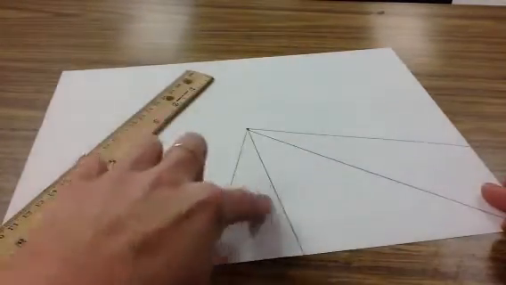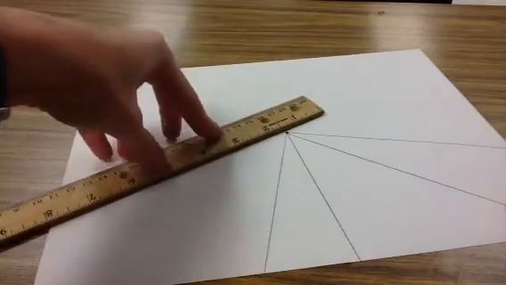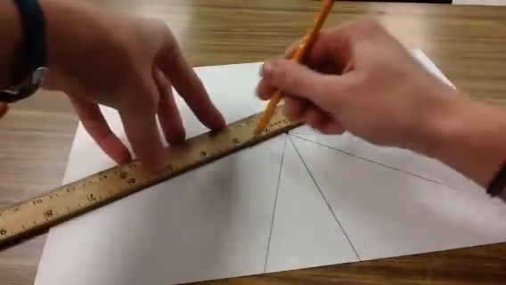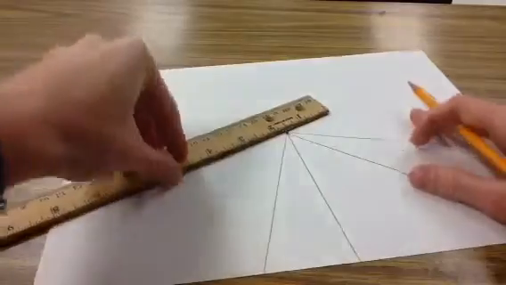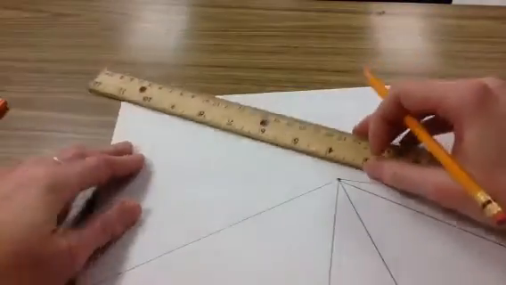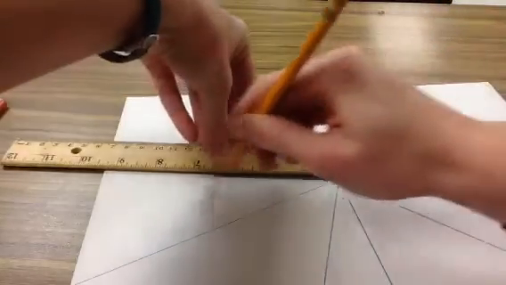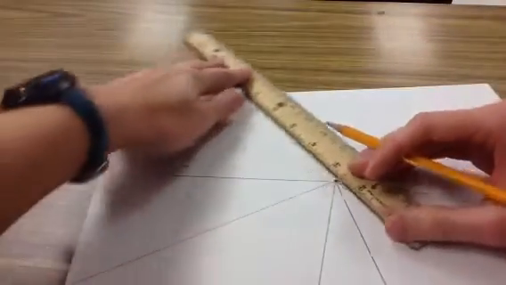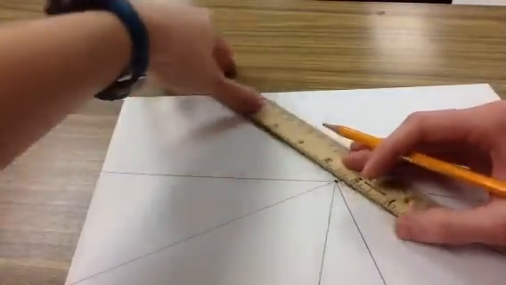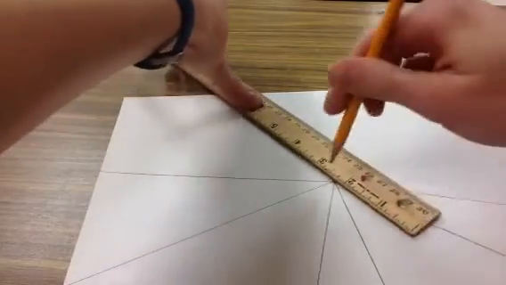So I have 1, 2, 3, 4. That's an even number, but I want to fill up my page. 5 lines. 6. I'll make this a kind of big one.